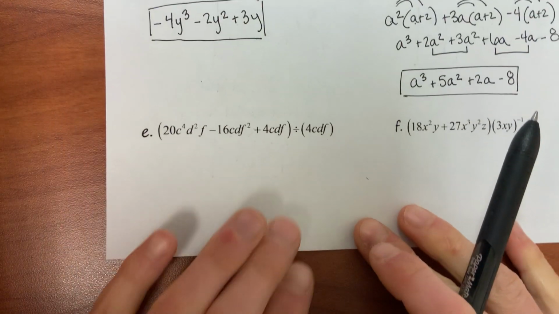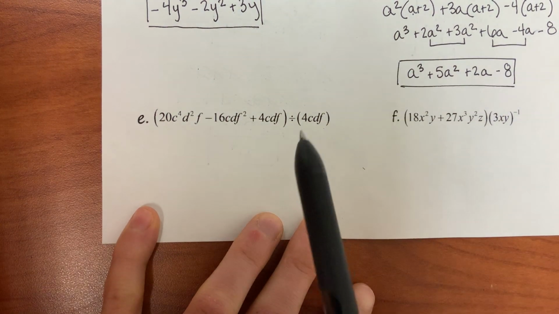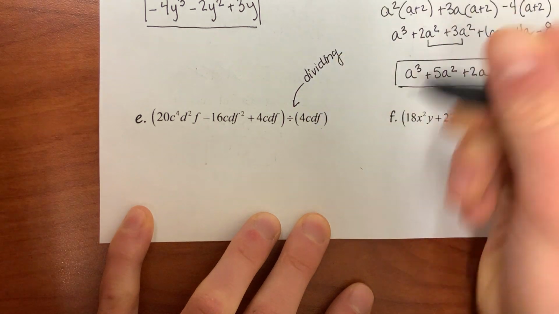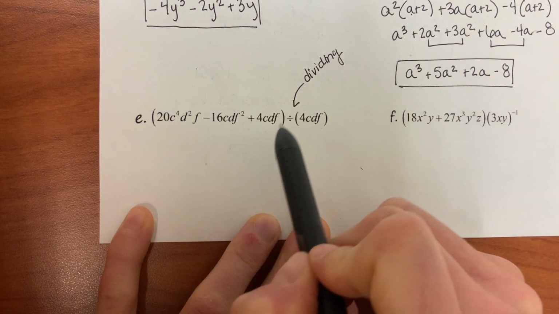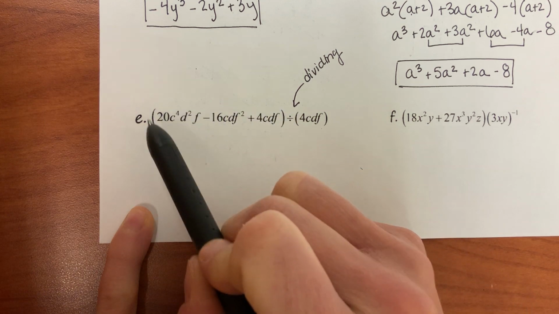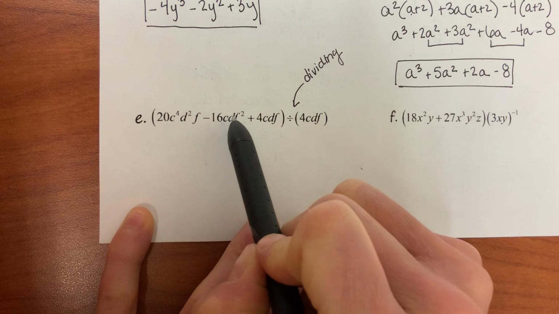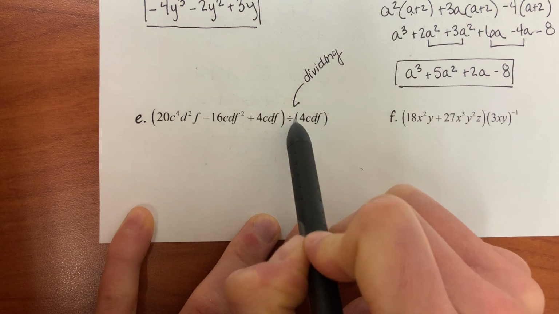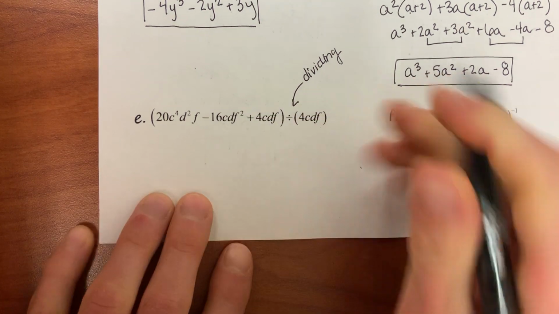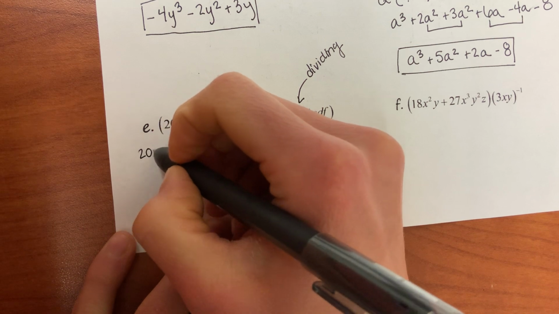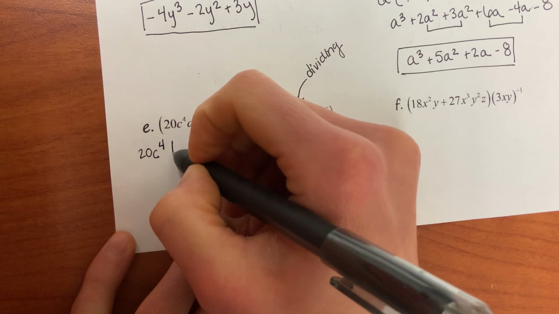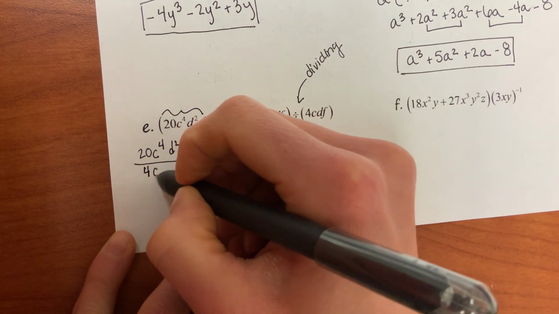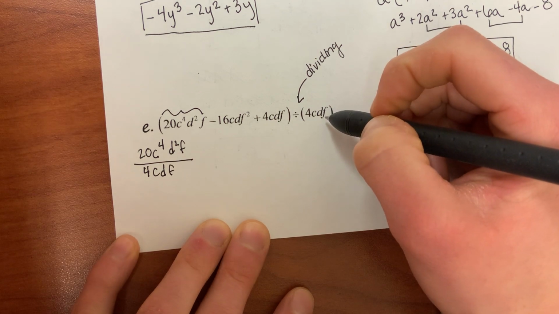Awesome. Okay, 2 more. Now this one looks nasty, right? But I promise you it is not. So here we're dividing. Okay, we're dividing, right? So when you have something like this, something with a lot of variables and it just looks nasty, I can just make each of these parts into its own fraction with these sections being the numerators and 4CDF as the denominator. So what I'm going to do is I'm going to put 20c to the 4th, d squared f, which is this first section, okay, over 4CDF, which is our divisor.